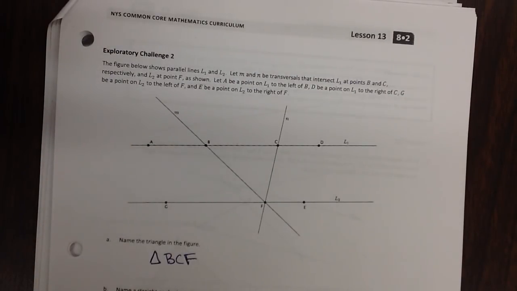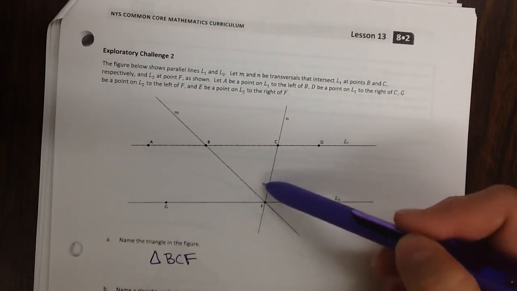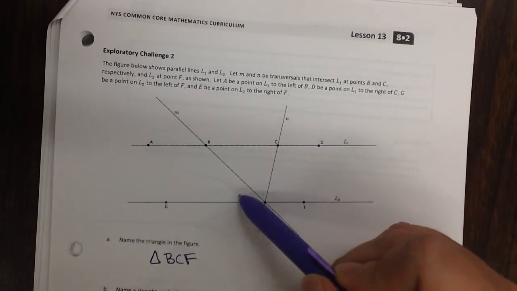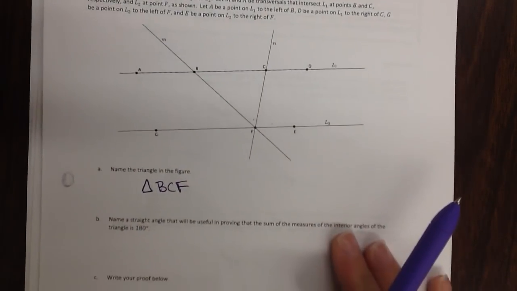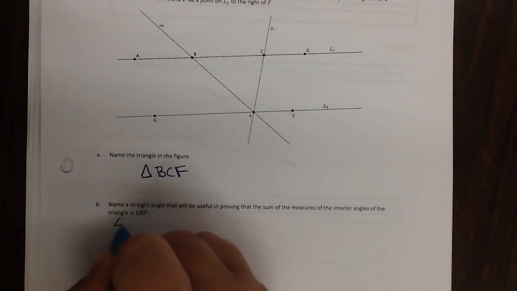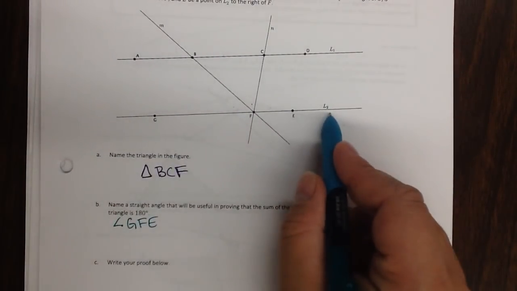Name a straight angle that will be useful in proving the sum of the measures of the interior angles of the triangle is 180 degrees. Okay, so angle GEF. And this is why I'm picking that. Because there are 3 angles in this triangle, we need one of them to be inside of the triangle. So I'm looking for a line that has 3 angles and one of them is inside of the triangle. So down here, on number 2, we're going to say angle GFE, just straight across right there.